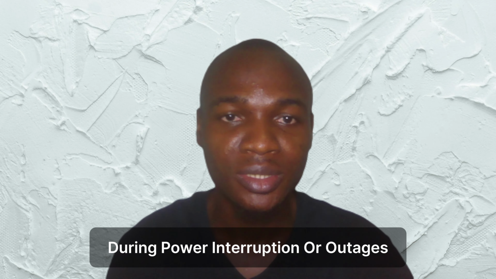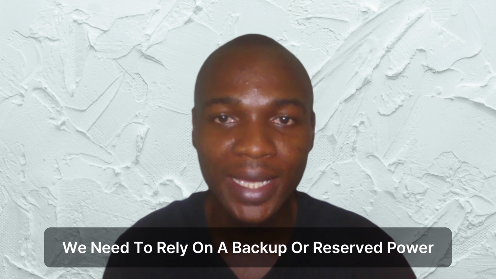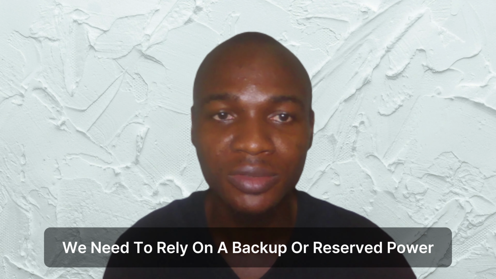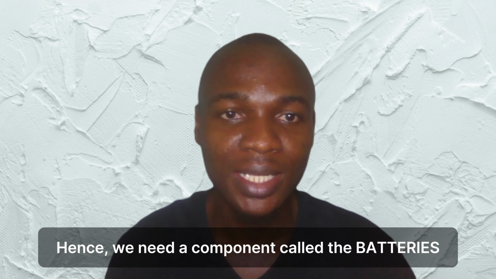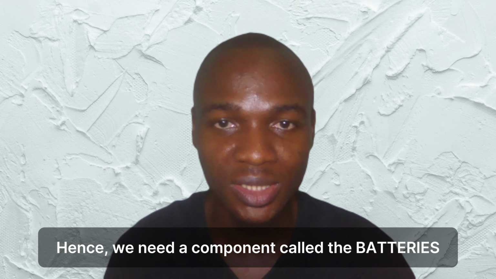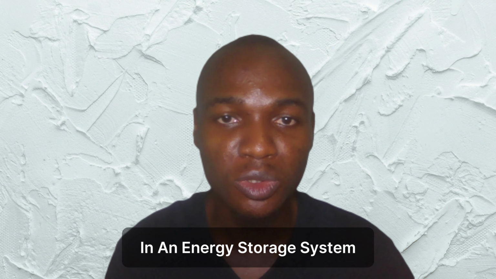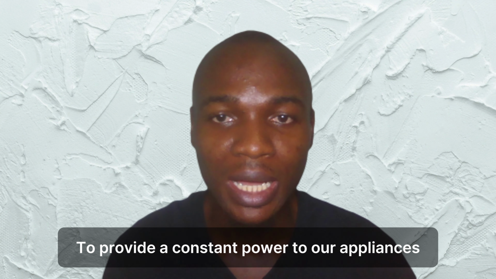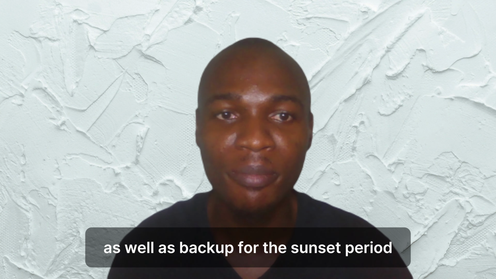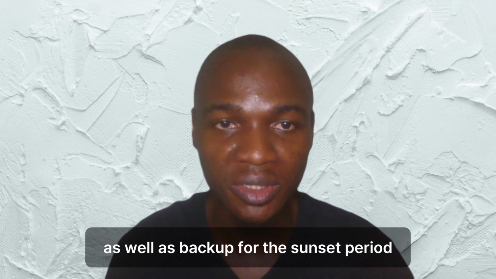During power interruptions or outages, we need to rely on a backup or reserve power. Hence, we need a component called the batteries. The batteries serve as a reservoir in an energy storage system to provide constant power to our appliances, as well as backup for the sunset period in case we are using solar energy.